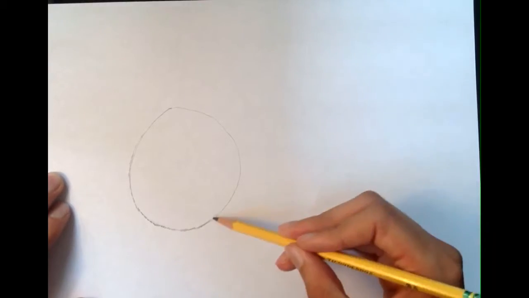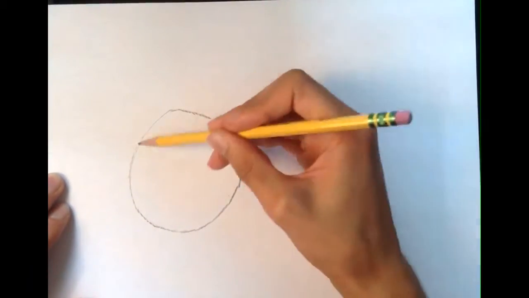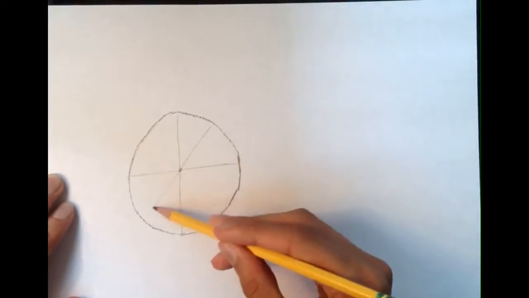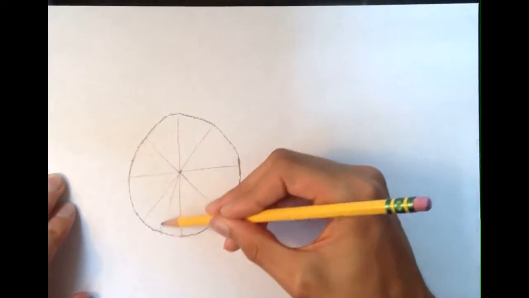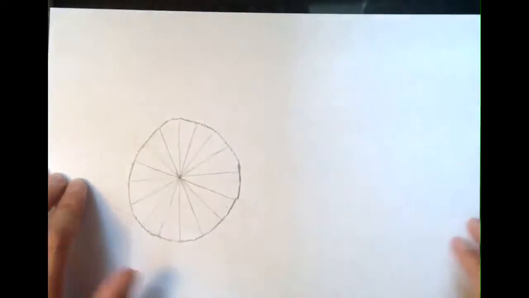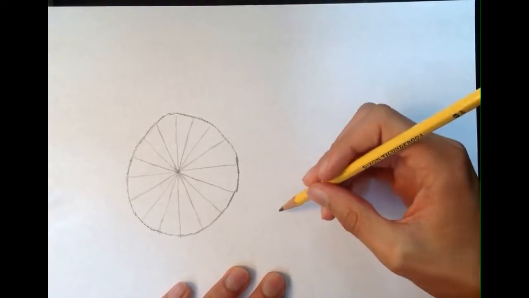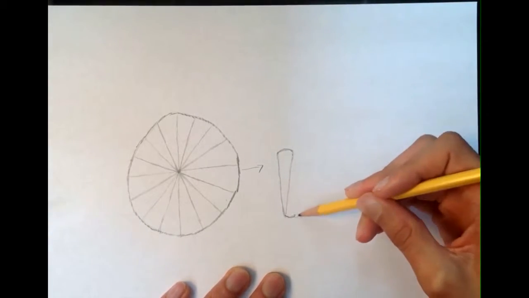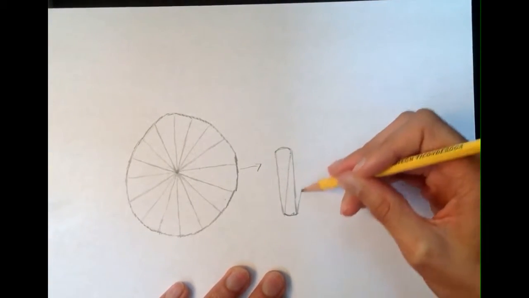Now circles are also just base times height. You may think I'm crazy, but it's true. Divide this circle into an endless amount of equal pieces. Now I can't physically do that, but for now 16 pieces will do. Now rearrange your pieces of pie like this. Point down, point up, point down, point up, until you have all the pieces together.